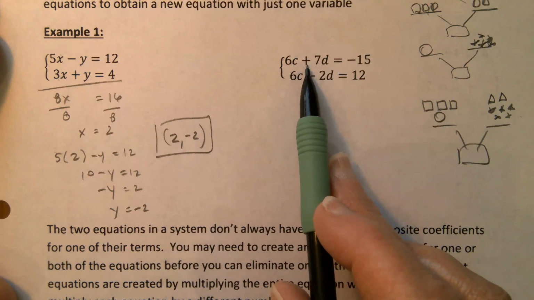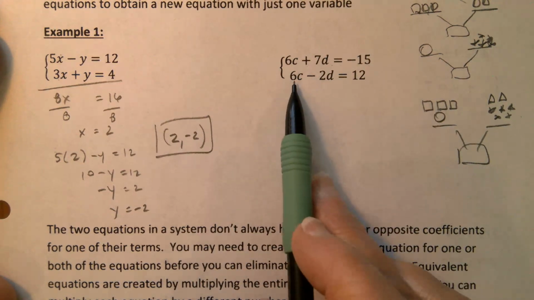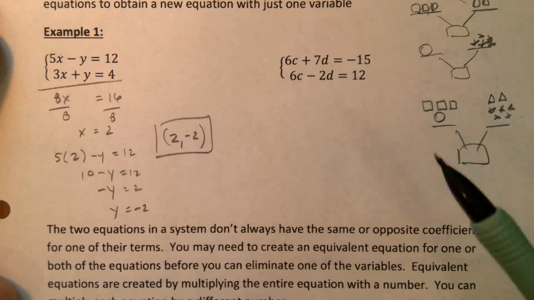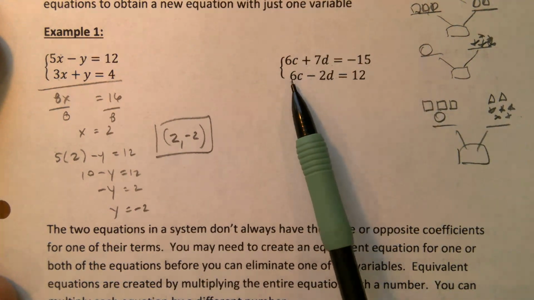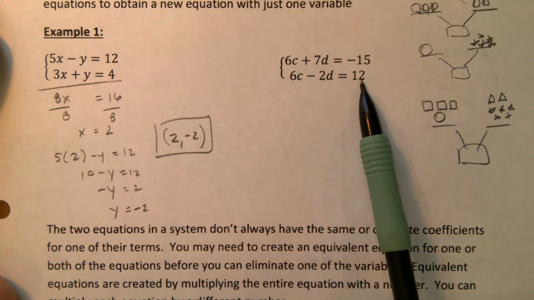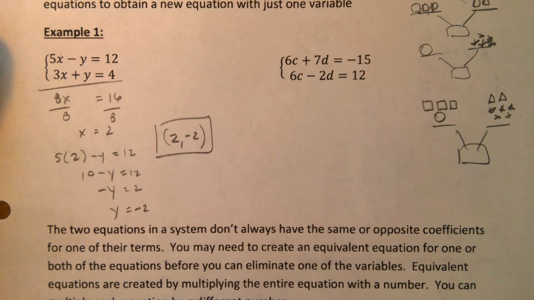Here we have 6c plus 7d equals negative 15, and 6c minus 2d equals 12. If I add these together, I'm going to end up with 12c plus 5d equals negative 3. So I won't have eliminated anything. This method is called elimination. We want to try to eliminate something.